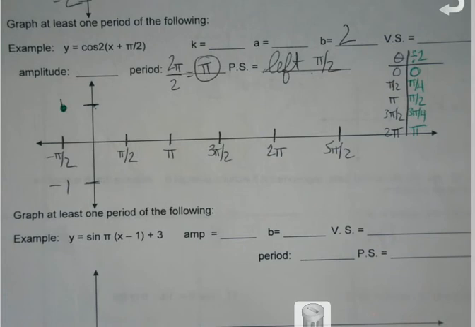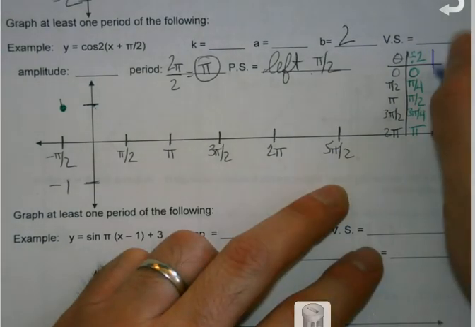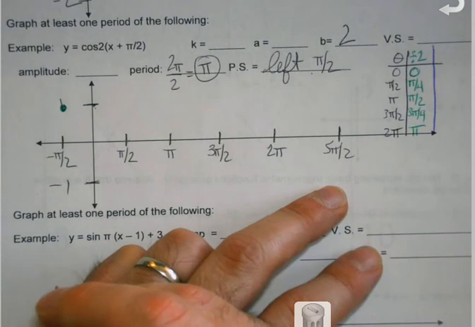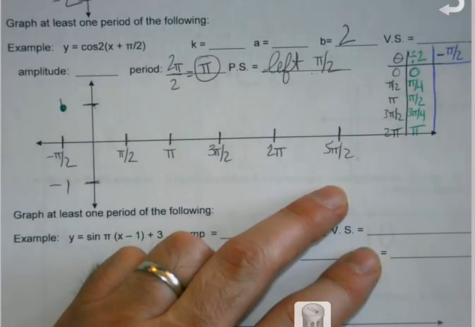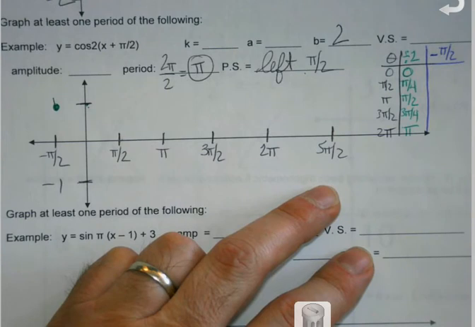But then, and I'm going to make one more column for it this time, now I have to subtract pi over 2 on top of that.